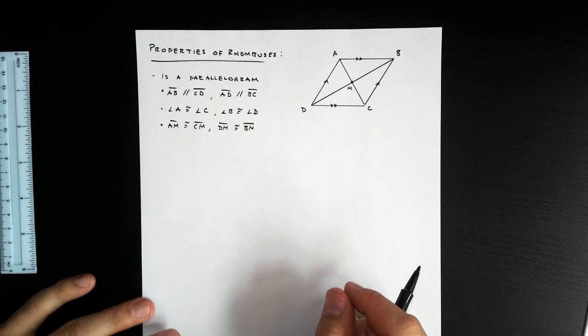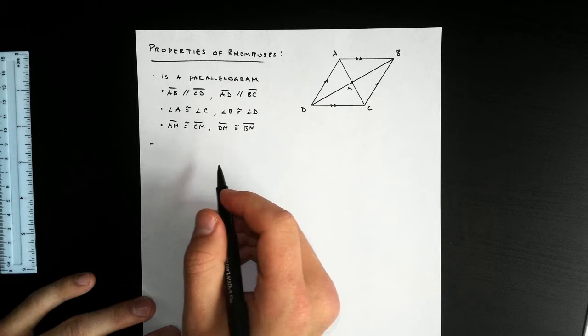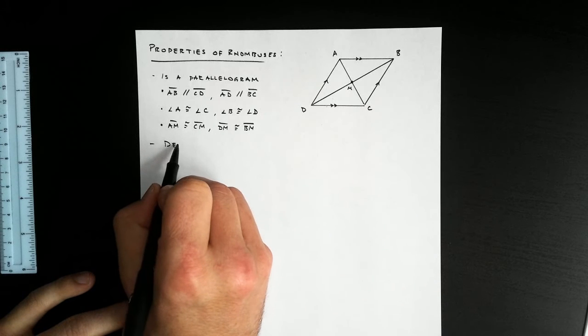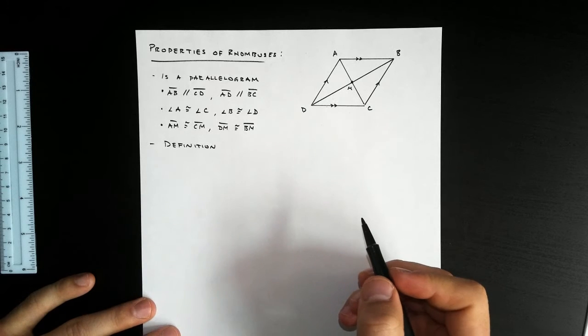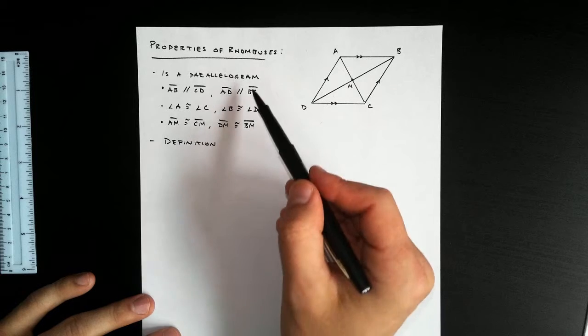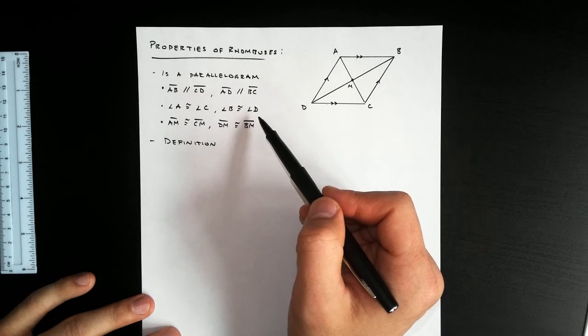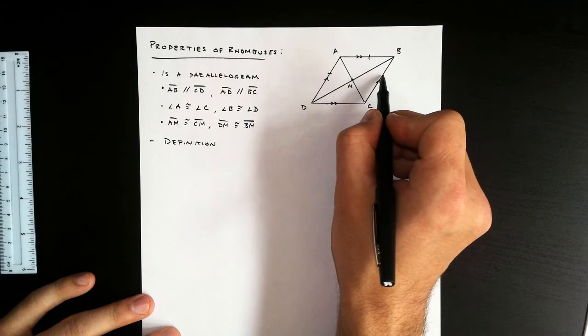All the properties of parallelograms also apply to rhombuses. But furthermore, we also have the definition. The definition of a rhombus says that all four sides are congruent. So in a parallelogram, the opposite sides are congruent, but in a rhombus, all four sides are the same.